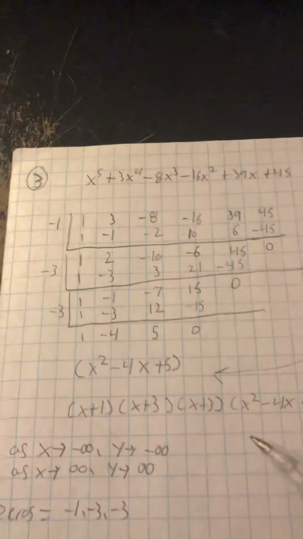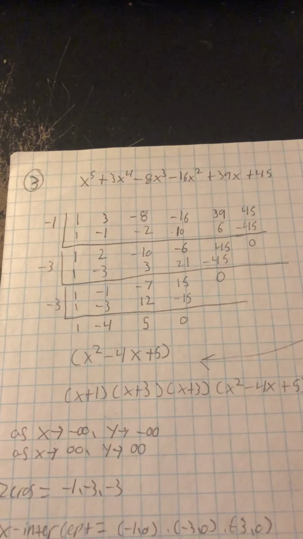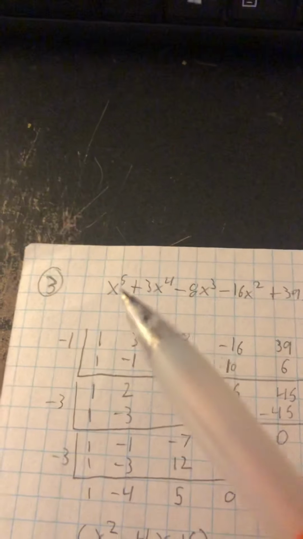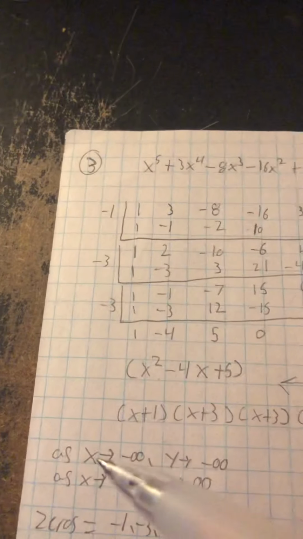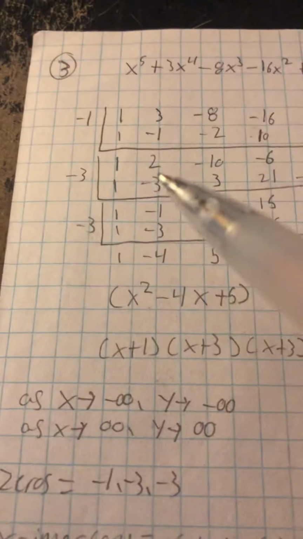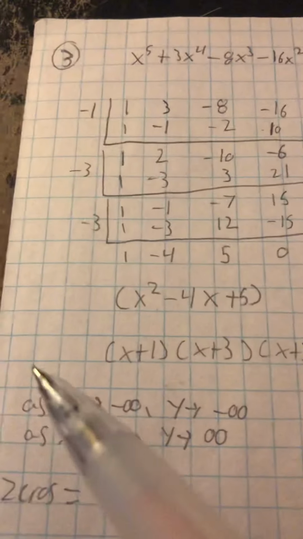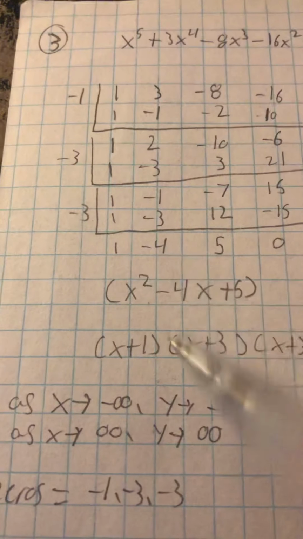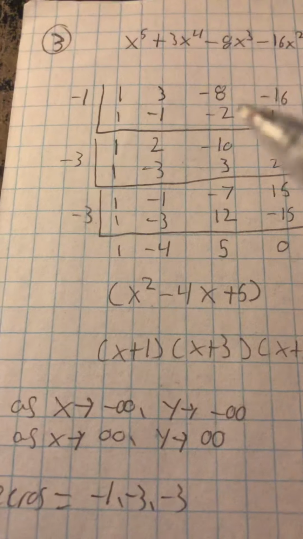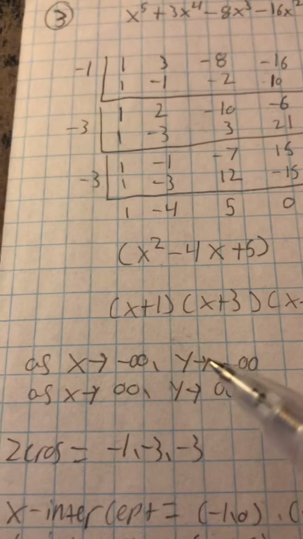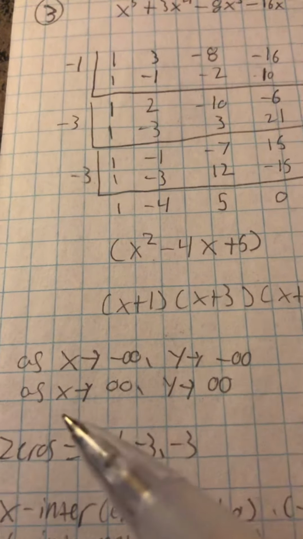We can use the original equation, x to the fifth, to derive our end behavior. Because it's x to the fifth, it's odd, and it doesn't have a negative in front of it, it's going to come up, do some wiggly, squiggly things, and go up again. So, as x approaches -infinity, y will be approaching -infinity, and as x approaches infinity, y will also be approaching infinity. And, like before, we can use our whole number on the end of the equation to get our y-intercept, which in this case is going to be 45, all the way up there.